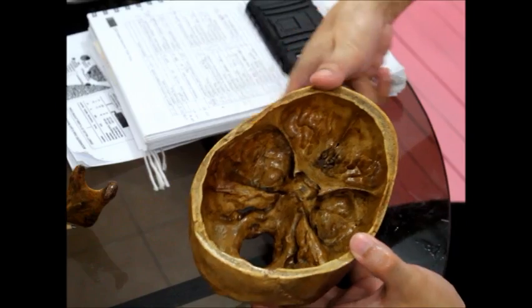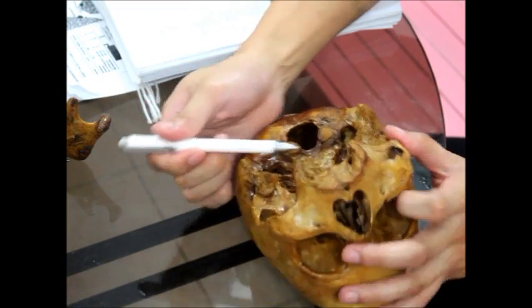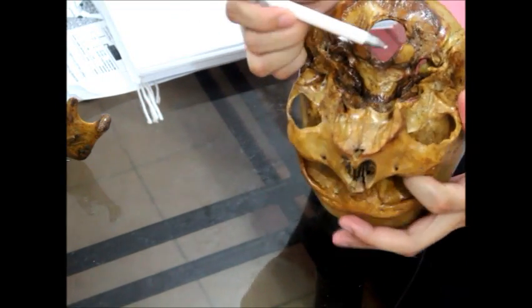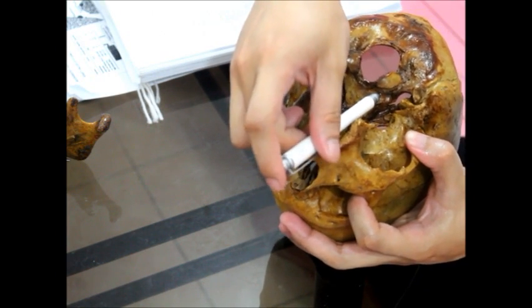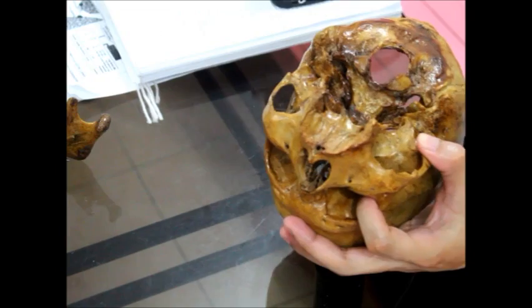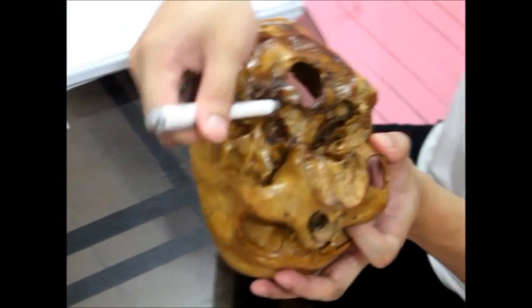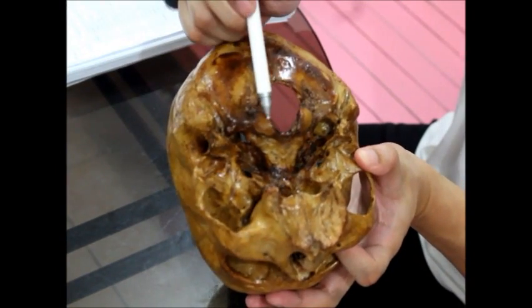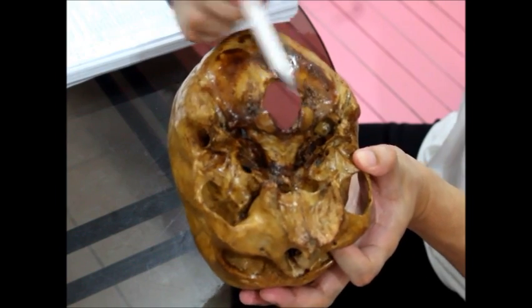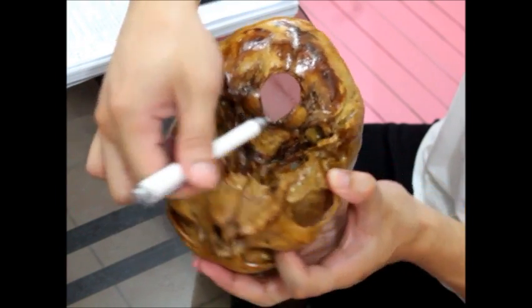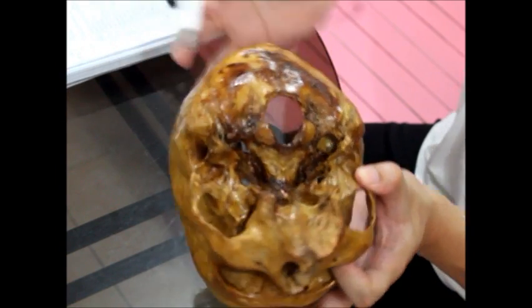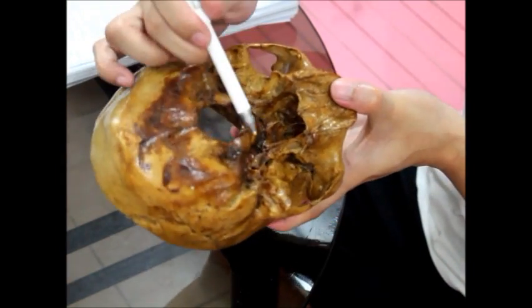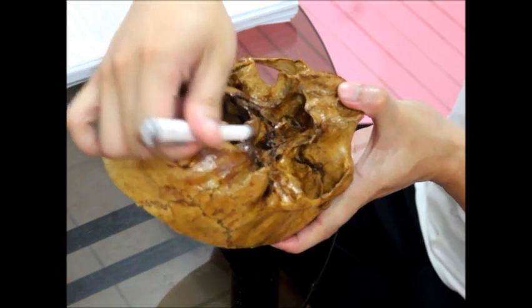Hypoglossal canal. This is your occipital condyle. Hypoglossal canal is anterior. Occipital condyle, hypoglossal canal, both sides. Posterior to the hypoglossal canal, you have your condylar canal.